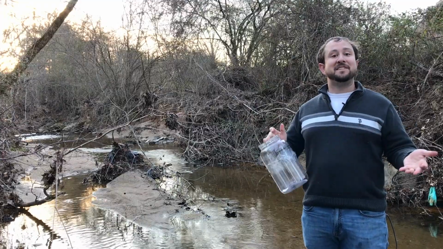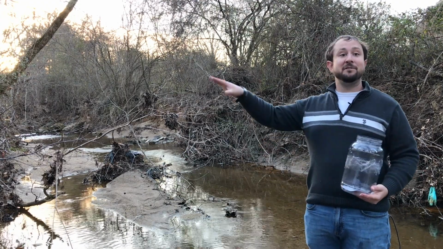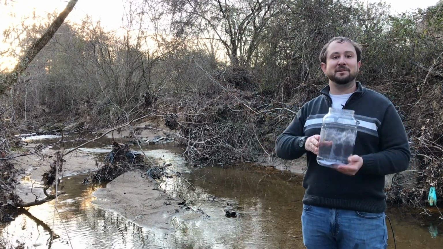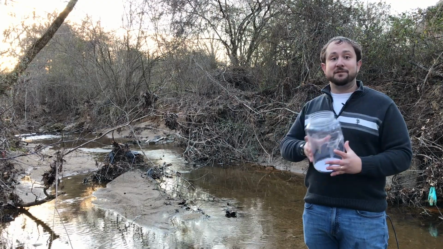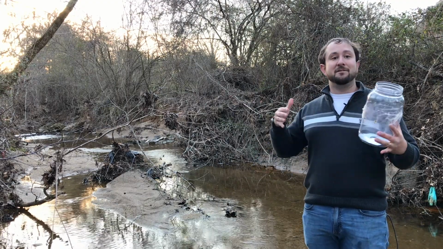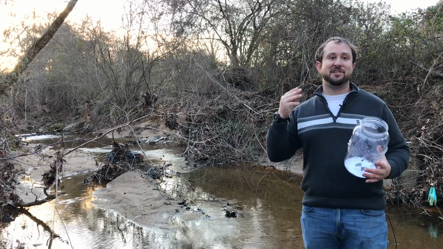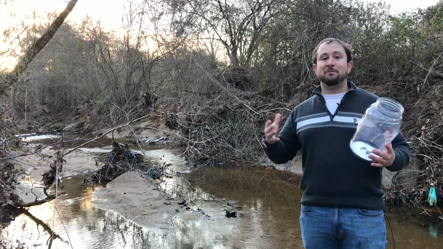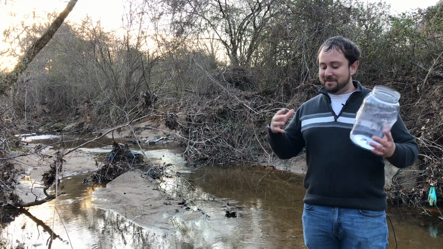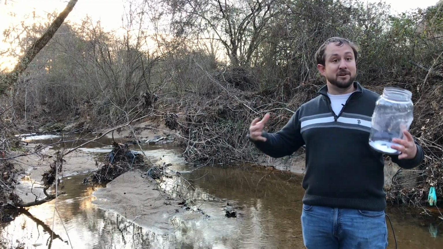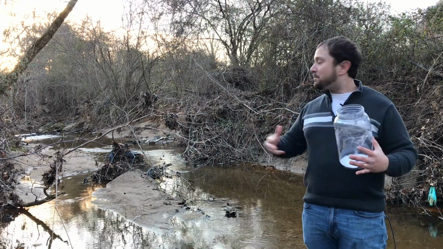Now we're at the secondary stream. That first little creek that we sampled actually flows into this secondary creek. This is a creek that will eventually make its way to the Yadkin River, which is our third body of water that we'll sample today. This creek is much larger, but it's still got a pretty steady flow.